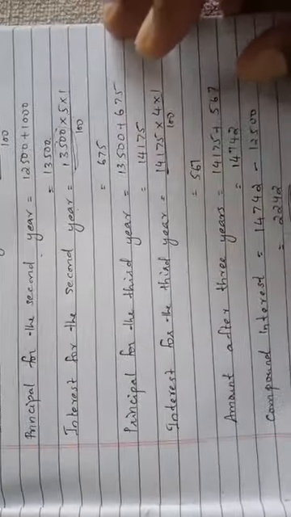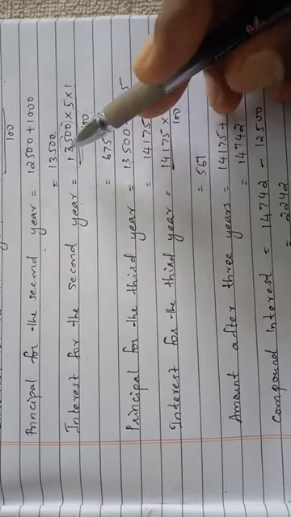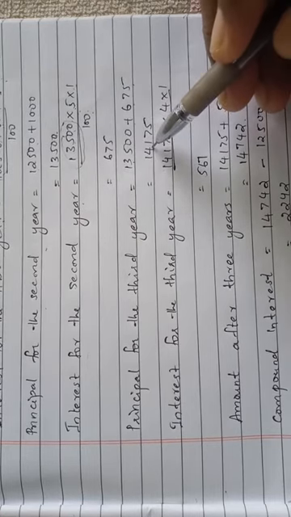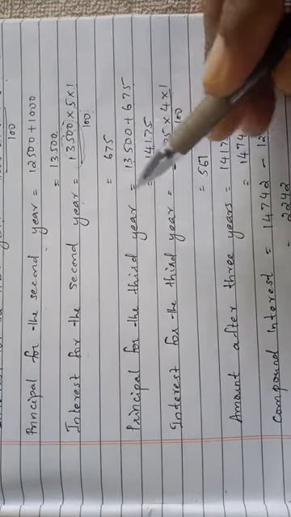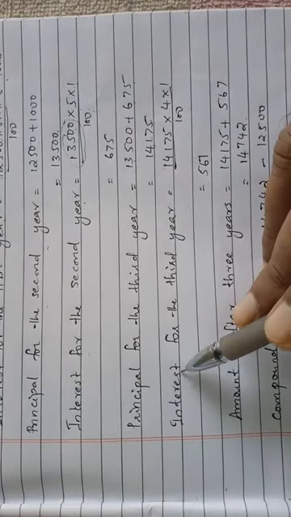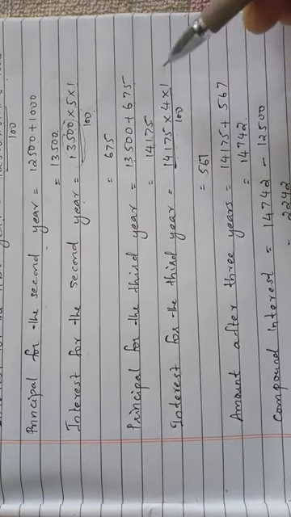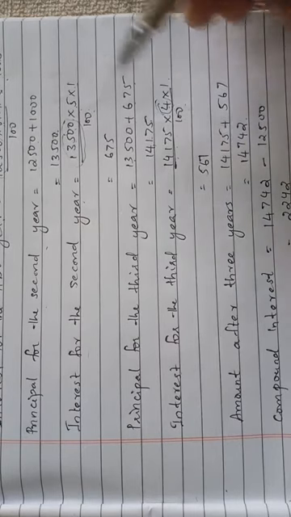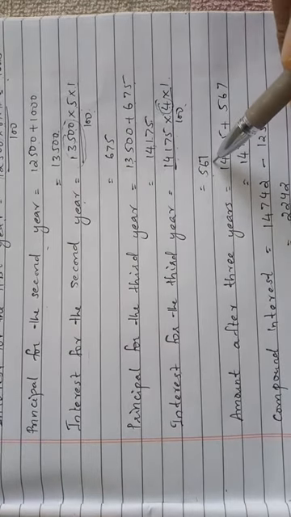Now principal for the third year. Principal for the third year is equal to 13,500 plus 675, which is equal to 14,175. This is the amount after 2 years, otherwise principal for the third year. Now interest calculated. Interest for the third year is equal to 14,175 multiplied by 4 multiplied by 1, the whole upon 100. Here rate of interest is taken as 4 since it is given in the question. Then we will get 567 as the interest.